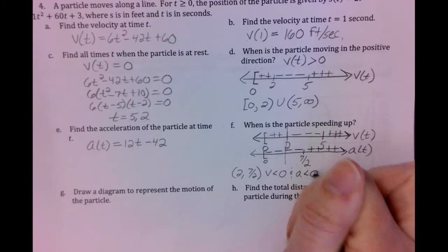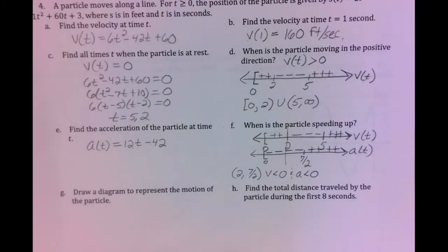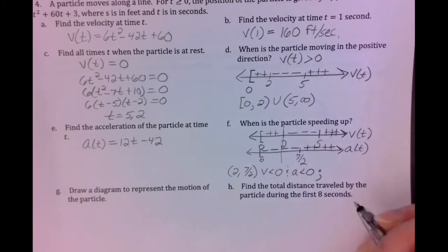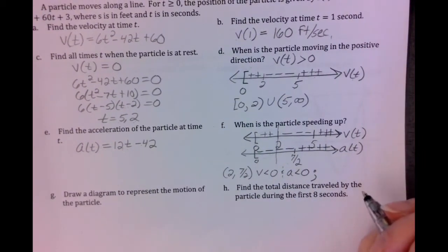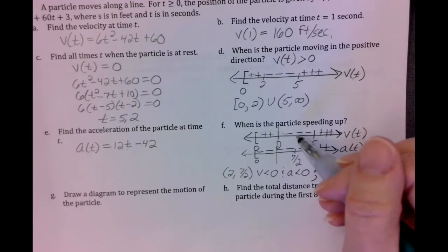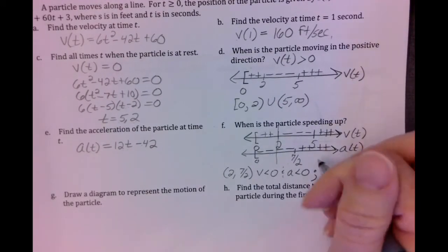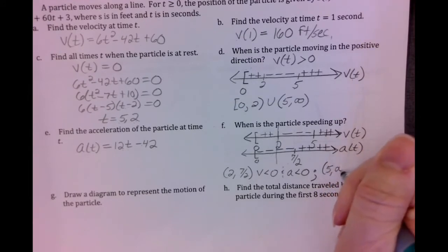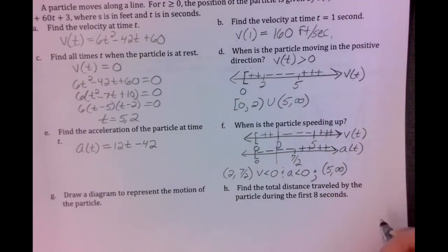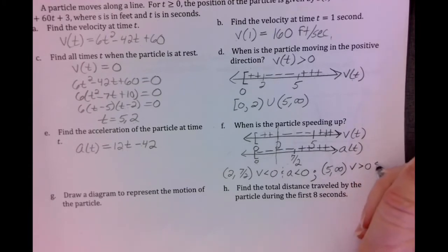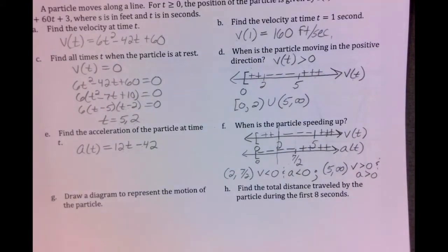Then there's another region where it would be speeding up. Well, I check my signs: negative, negative, negative, positive, positive, positive. So from 5 on, we are speeding up because velocity is greater than 0 and acceleration is greater than 0. You have to identify signs to justify speeding up or slowing down.